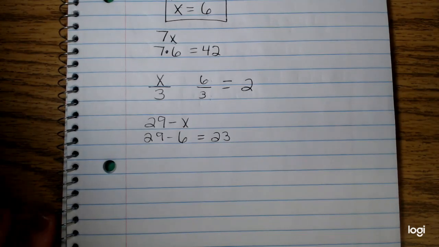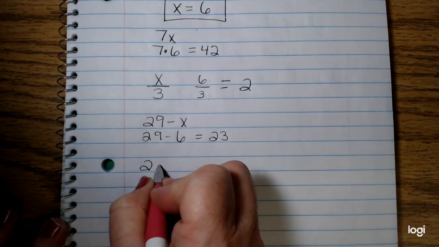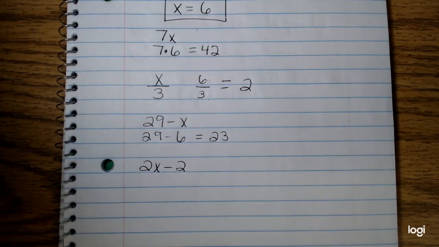Let's try a little more challenging one. We're going to keep the value of x at 6. What if I gave you 2x minus 2? See if you can solve that problem.